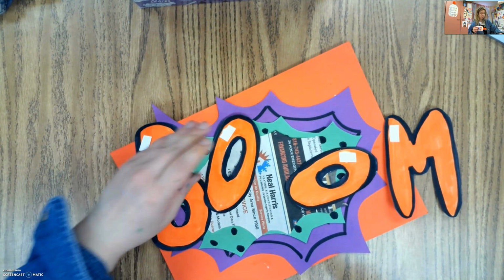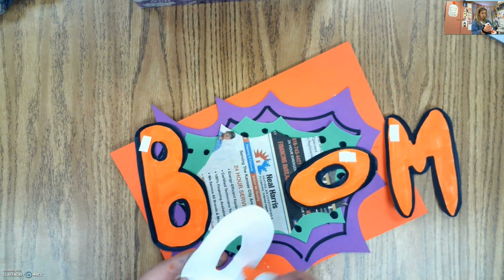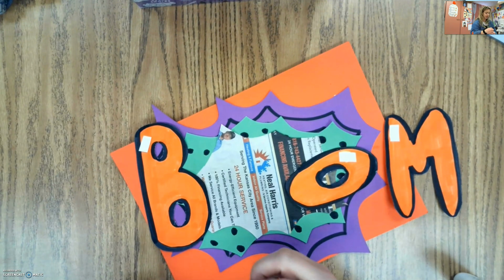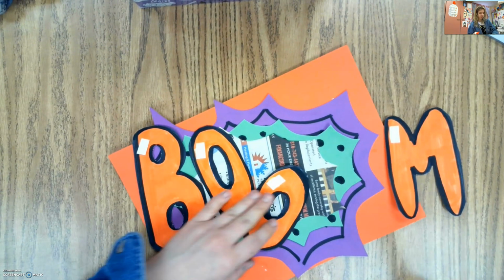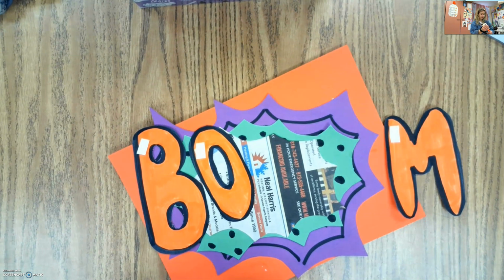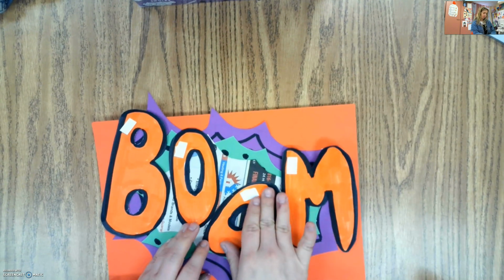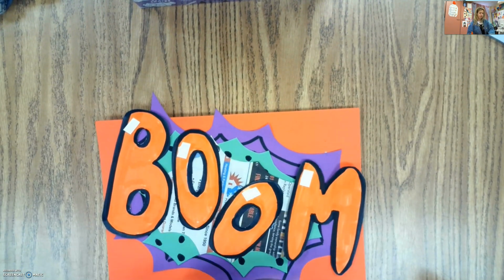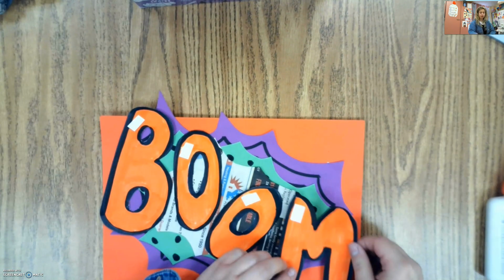B. And if you have some extra space, you could always add in an exclamation point if you want. I'll leave that up to you. Oh. Maybe I want this to be tilted a little bit more. And just like that, once I get down this M, we will be finished.